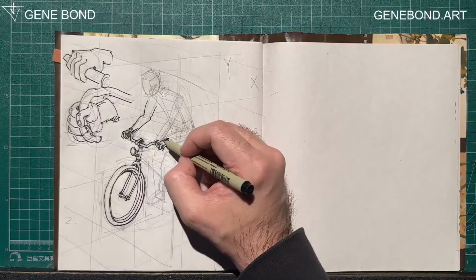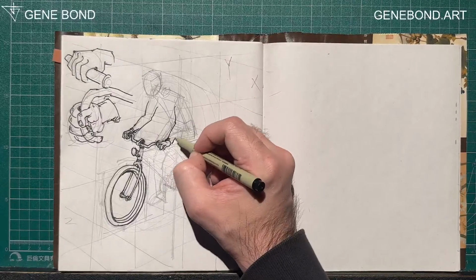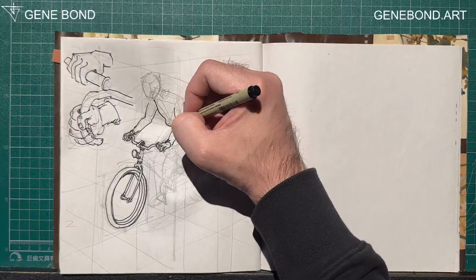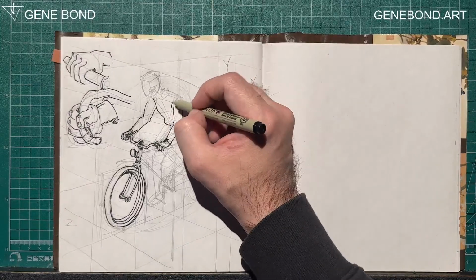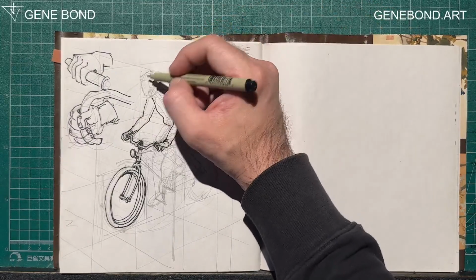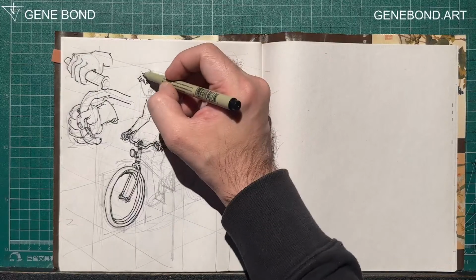Almost lost my hand here. Well, some kind of AI error. My hand became a leg.